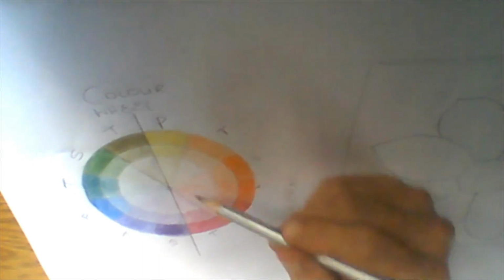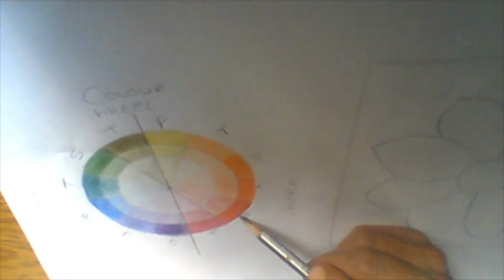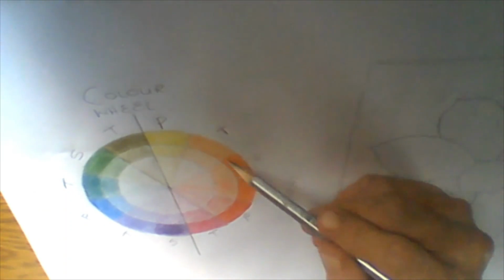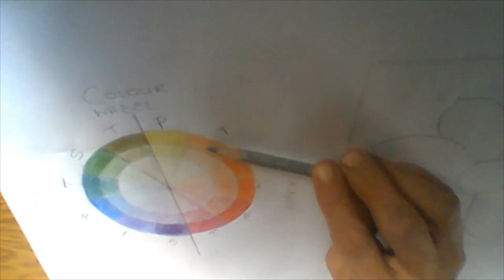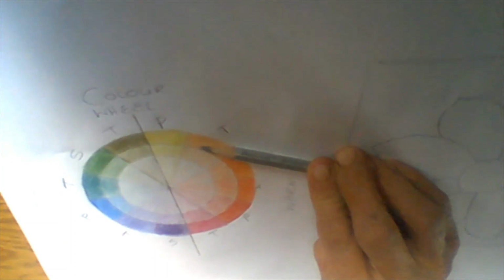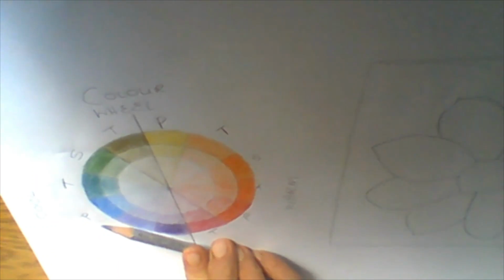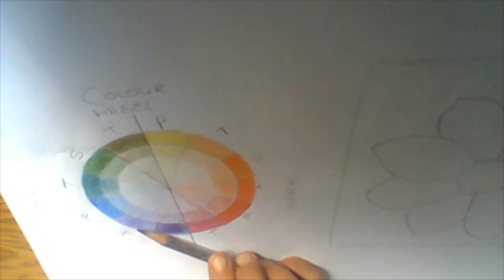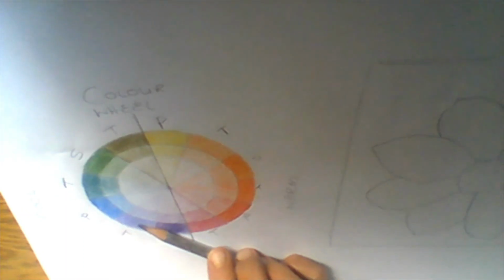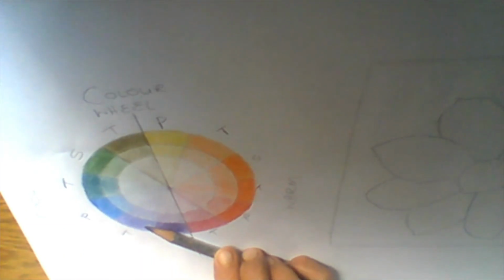It may extend to yellow and red as well. These are analogous colors. Now, when you use analogous colors, as in nature, you're going to use the analogous opposite. So for these three, the analogous opposite will be these three. All right, and that's what we're going to do for this flower.